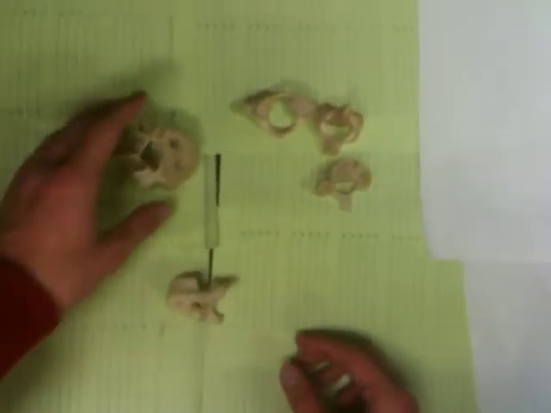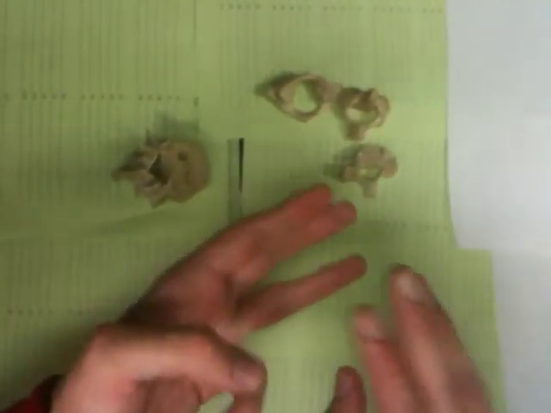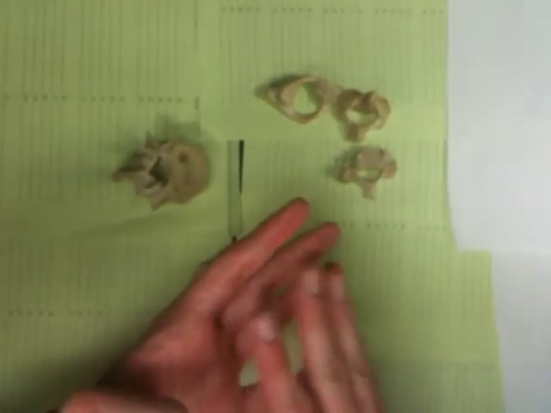And that is all you have to know, other than there's 7 cervical vertebrae, 12 thoracic, 5 lumbar, 5 sacral, and then 3 to 5 fused in the coccyx. That's it.